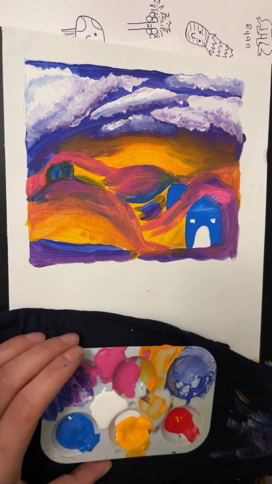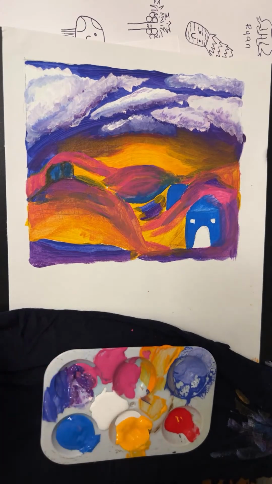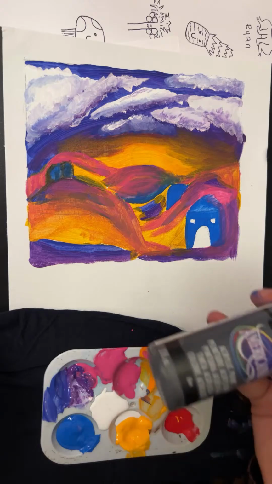And now let me grab a darker shade, a black. Usually I don't do a lot of black, but I think that if we use it lightly today, it will work out. See what we have here. I have zinc.